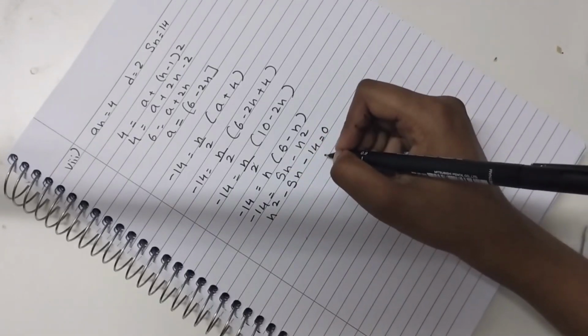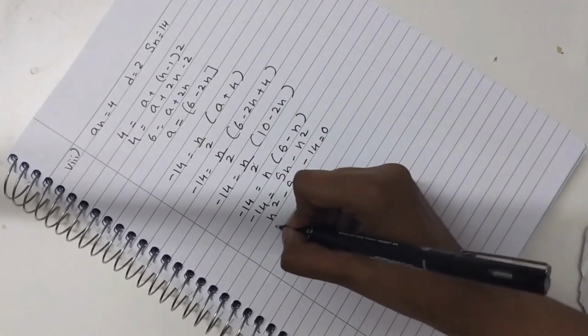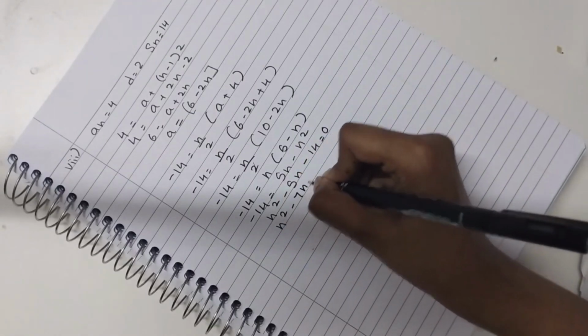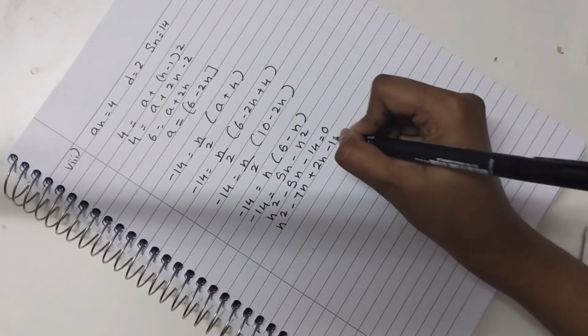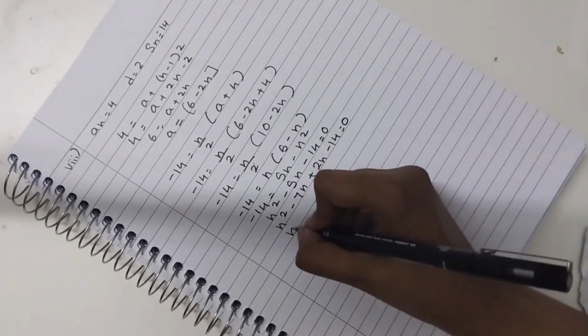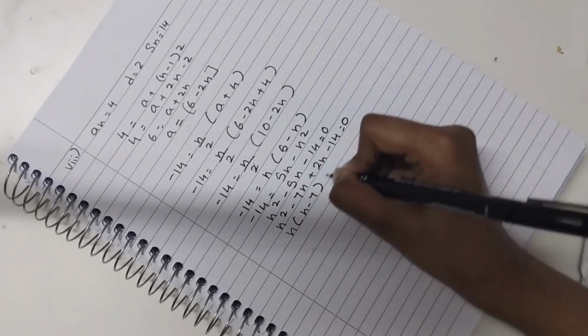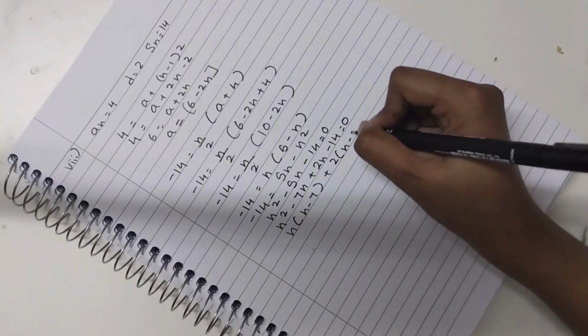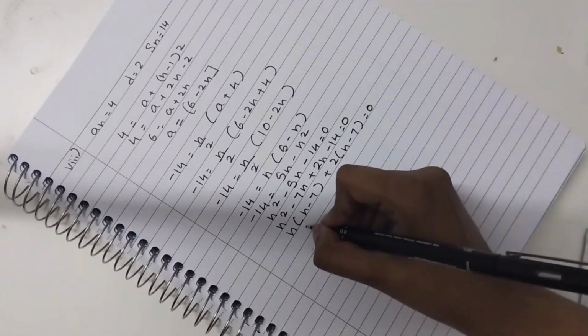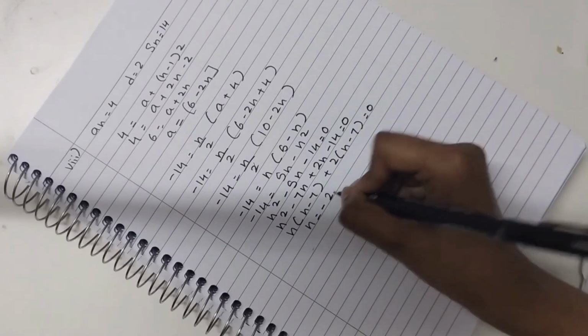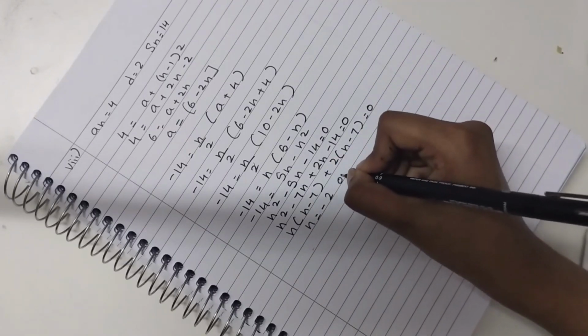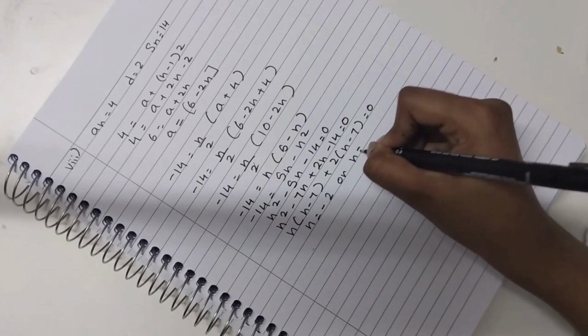And now using the factorization method, we can write this equation as n squared minus 7n plus 2n minus 14 is equal to 0. So n times n minus 7 plus 2 times n minus 7 is equal to 0. So the value of n is equal to negative 2, or the value of n can be positive 7.